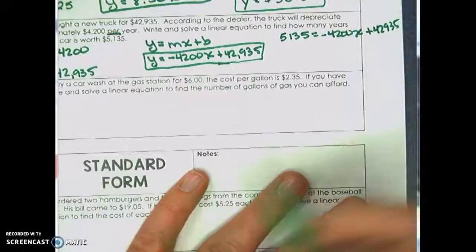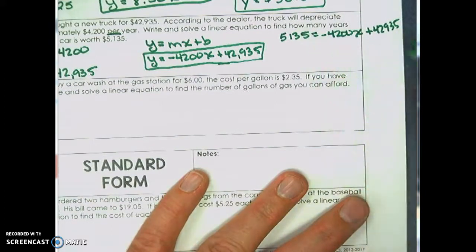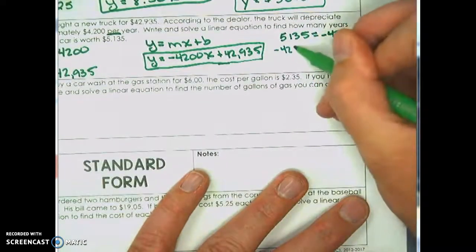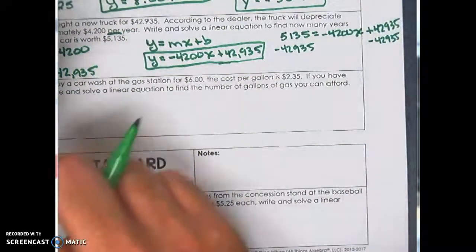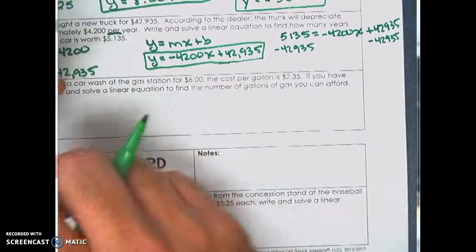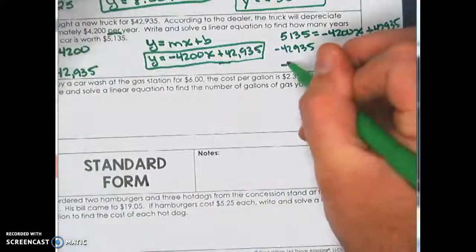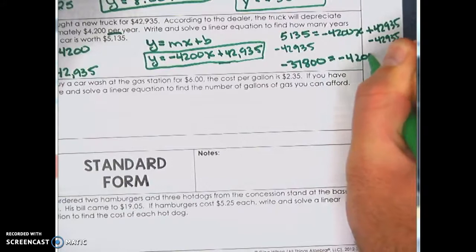And then I'm going to just solve for the x. So I'm going to just undo until I get the x solved. So I'll subtract the 42,935 from both sides. Probably going to need a calculator for this. So you're just going to take that, subtract it out. 5,135 minus 42,935, and you get negative 37,800, and that's equal to the negative 4,200x.